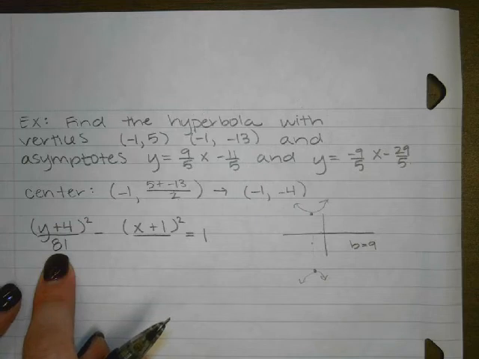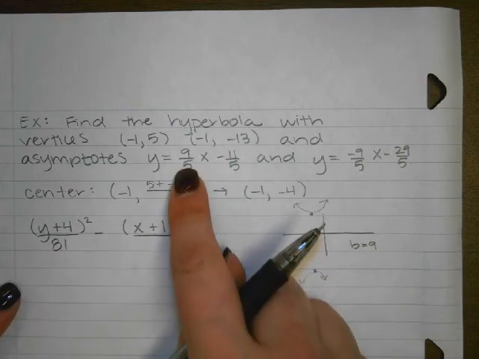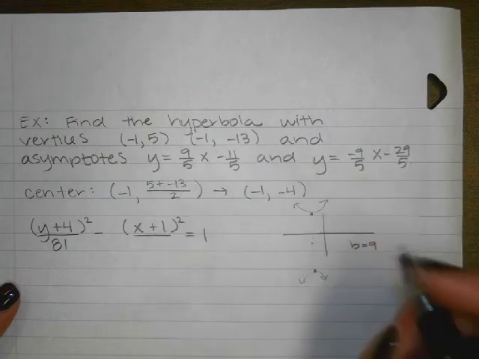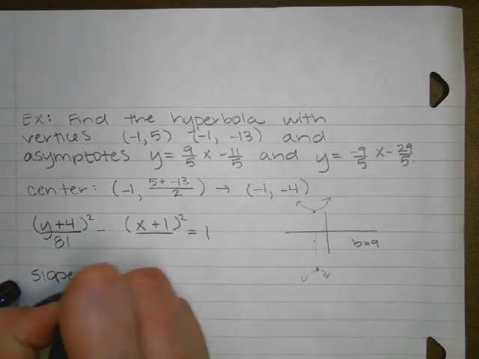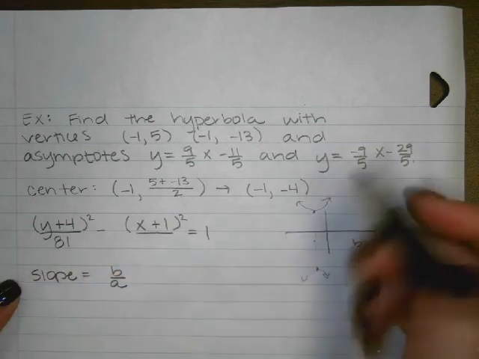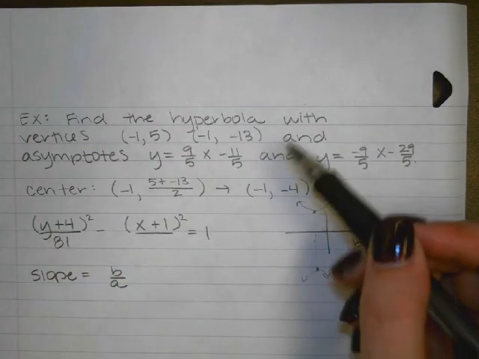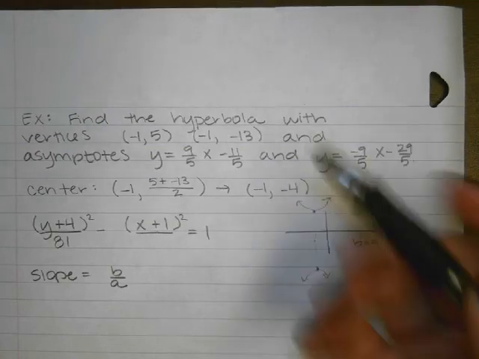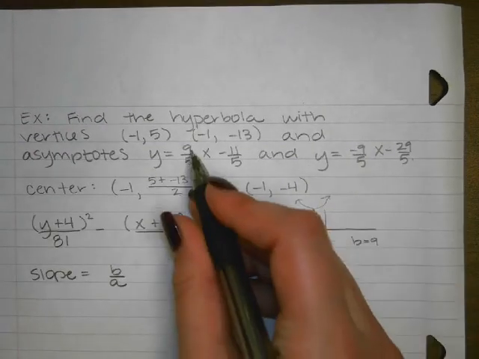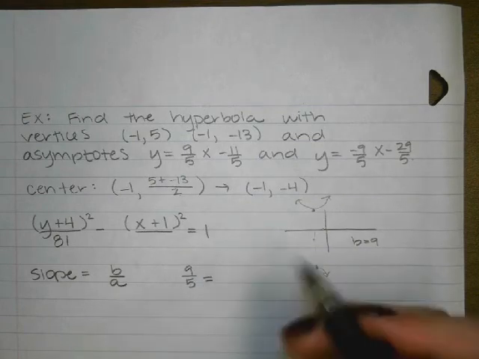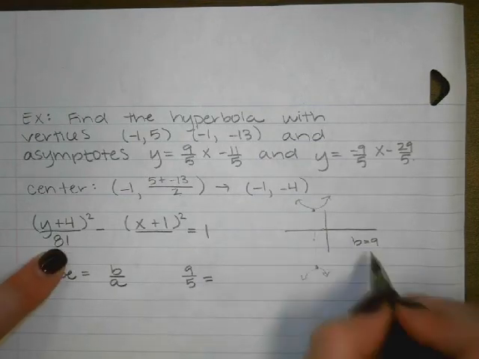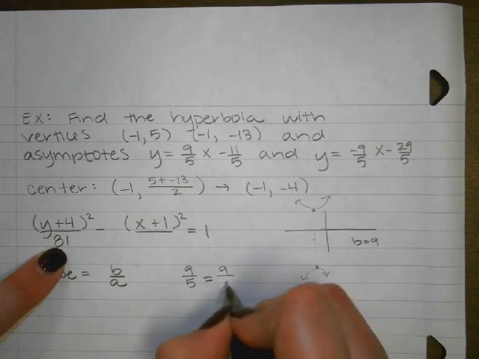Okay. Next, I can go ahead and look at my asymptotes. The asymptotes confirm the b value that you have, and they give you your a value, because if you remember, the slope is always b over a. Now you have to be careful because that b over a value can be simplified. So what you always want to do is take the 9 over 5 and set it equal to what you have. So I had that my b was 9, so I'm going to say 9 over a.